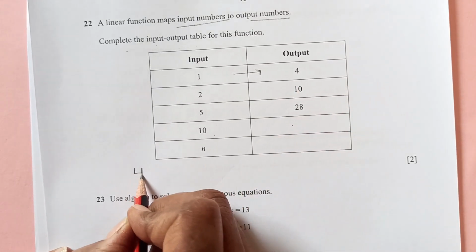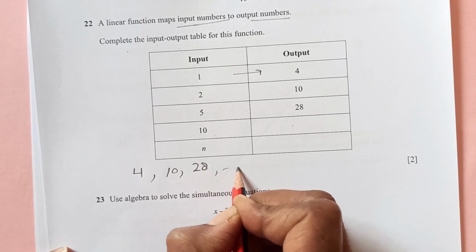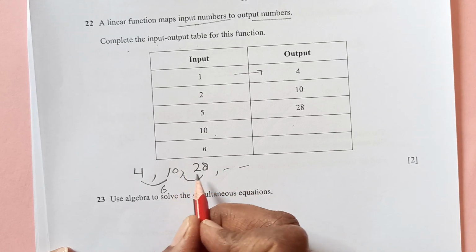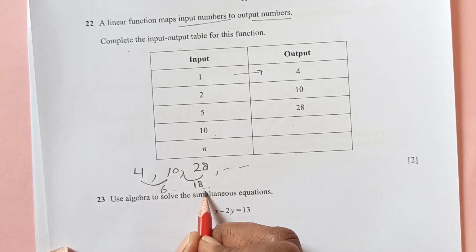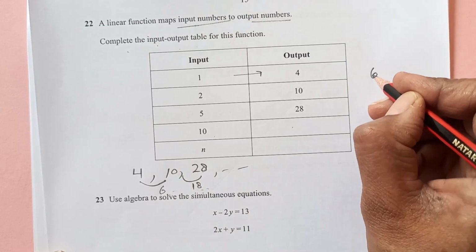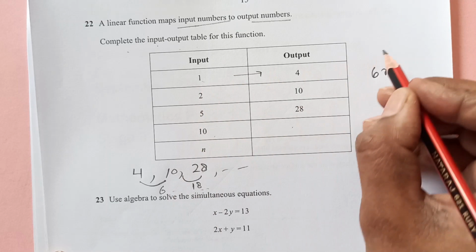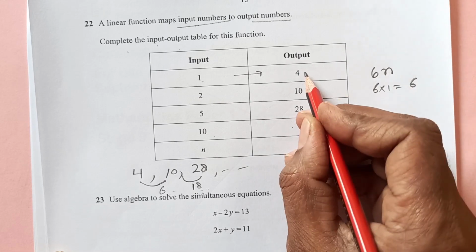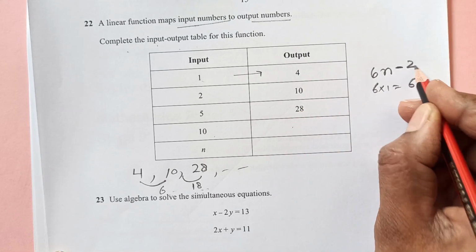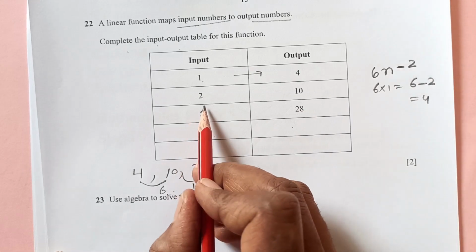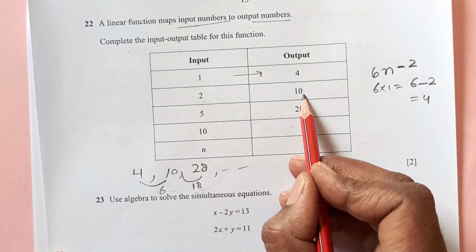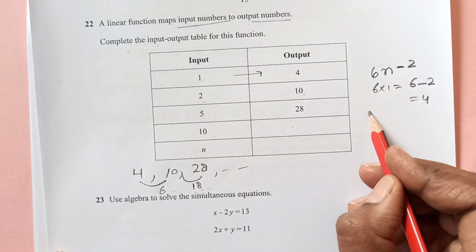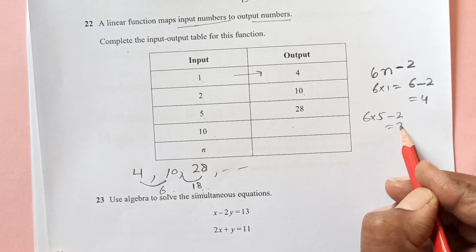So let's do like this: 4, 10, 28, right? So here the difference is 6. Here the difference is 18, right? So these are multiples of 6. So that means we should have 6 times n. So when n is 1, the answer is 6, but our answer is supposed to be 4. So that means if we minus 2, then we will get the answer, right? Similarly for this, 6 times 2 is 12, 12 minus 2 is 10. n is 5, so 6 times 5, that is 30, minus 2, that is 28.